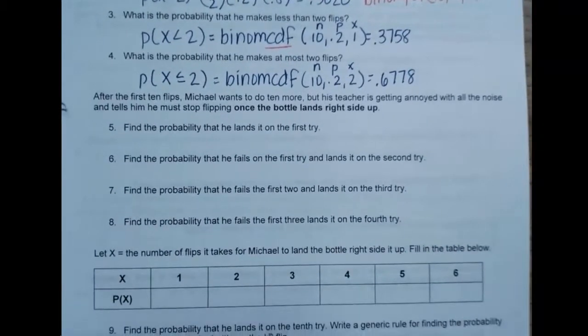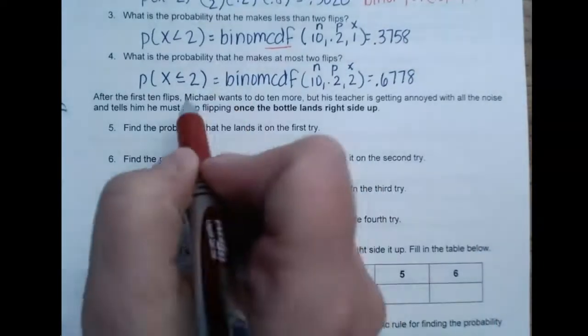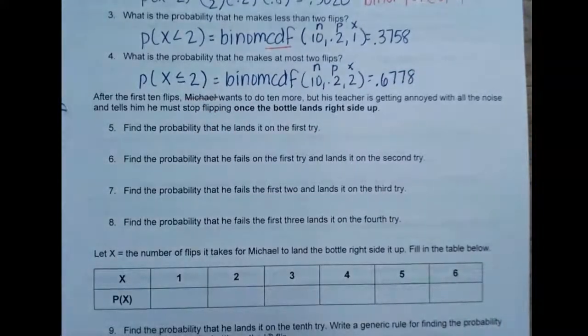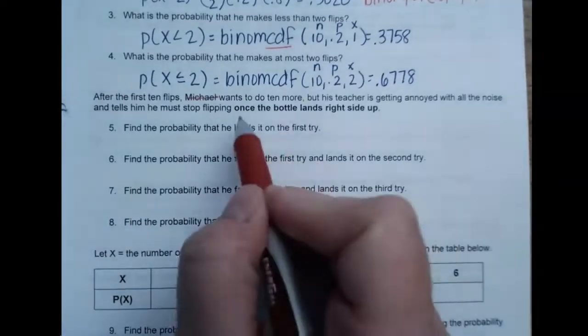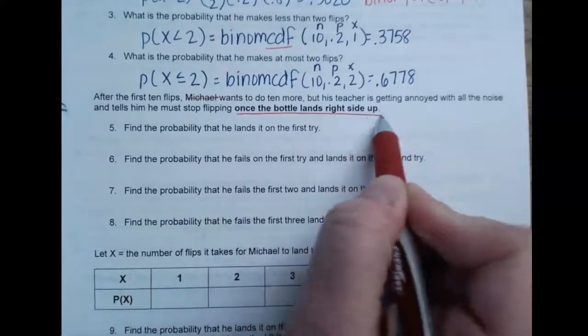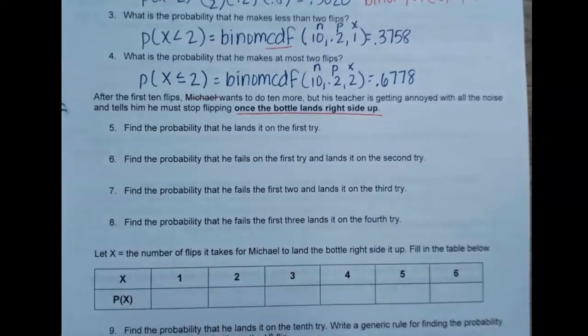So after the first 10 flips, this is still Ferris. Ferris wants to do 10 more, but his teacher, me, was getting super annoyed with all the noise and told me he must stop flipping once the bottle lands right side up. So I said, you can keep flipping, but as soon as it lands right side up, you're done. That's it. So let's talk about this.